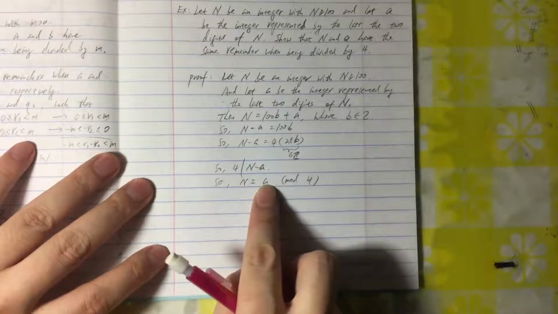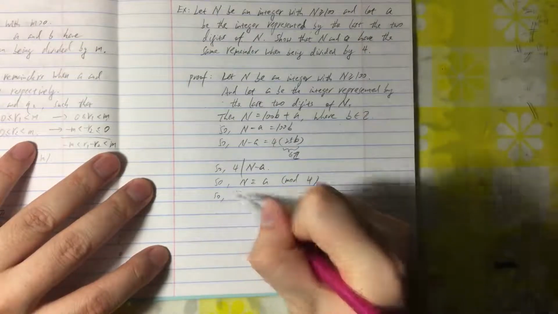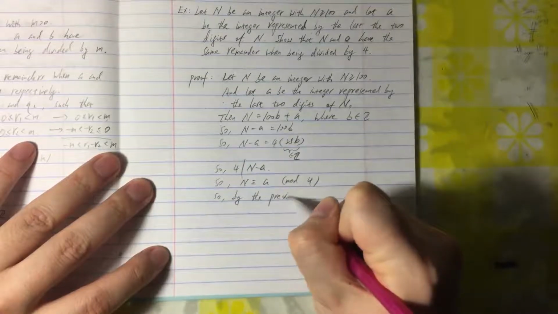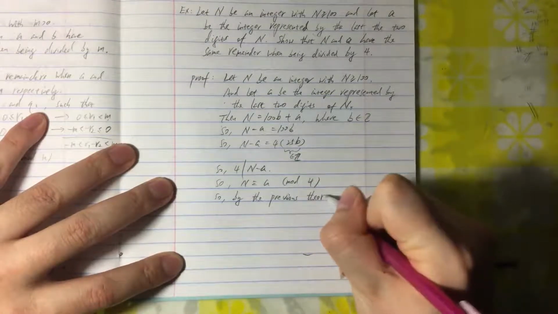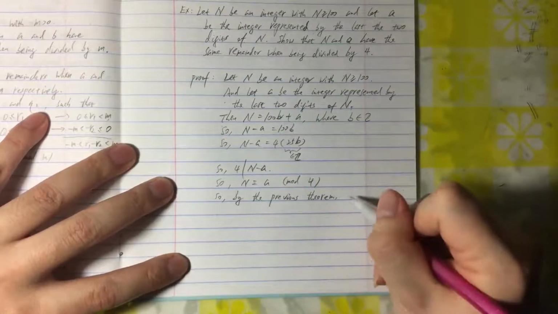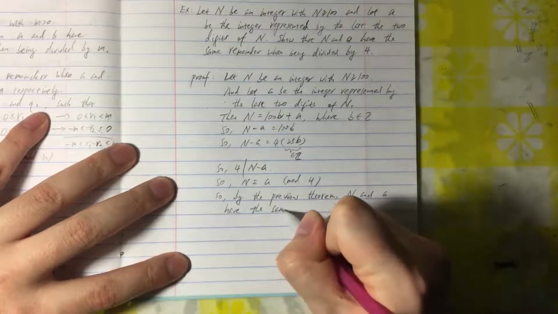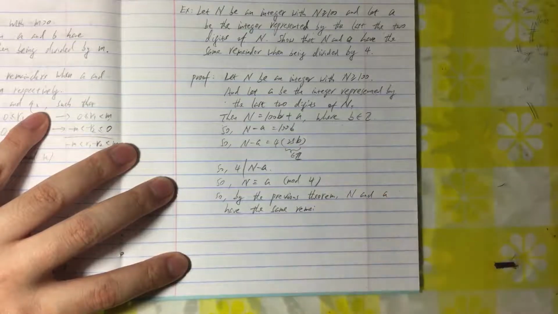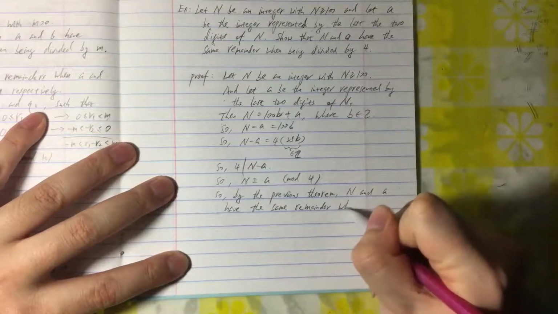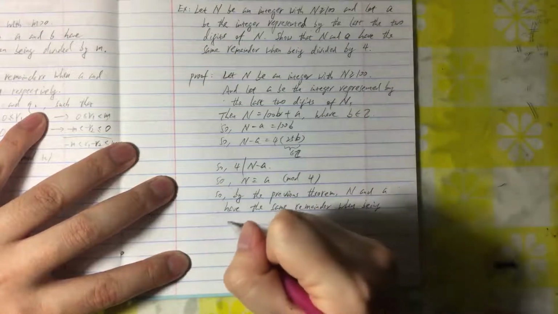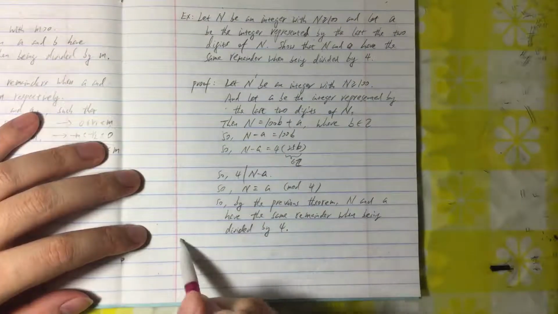So here, since n is congruent to a mod 4, then by the previous theorem, n and a have the same remainder when being divided by 4. So that's the proof of this theorem.